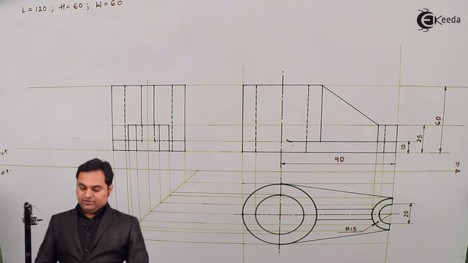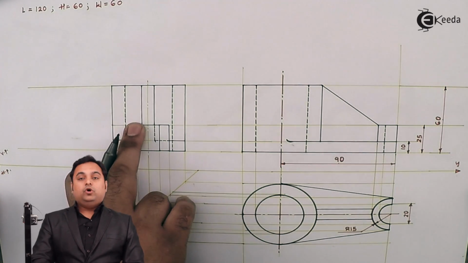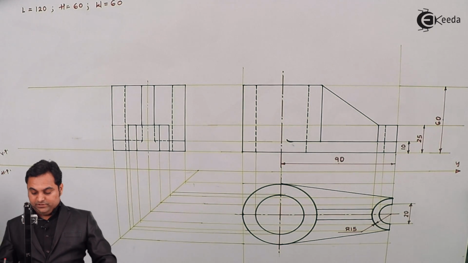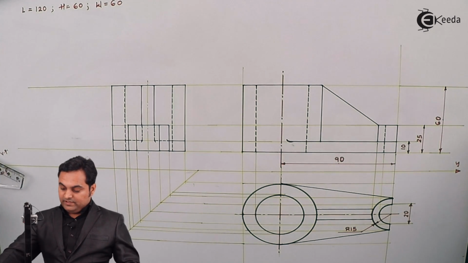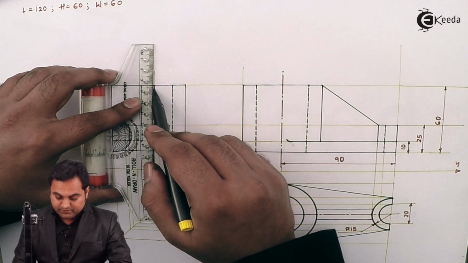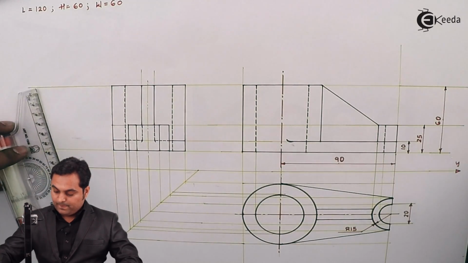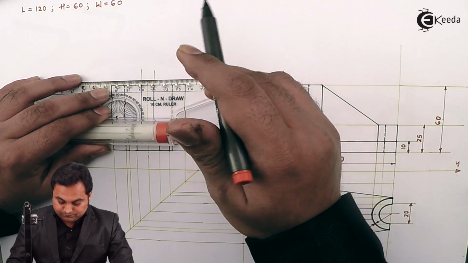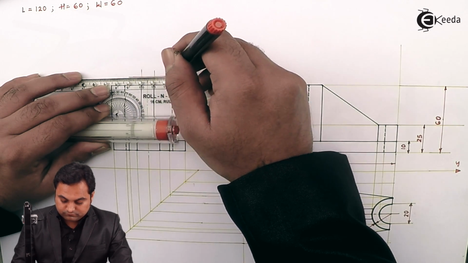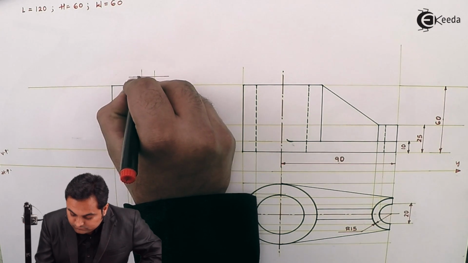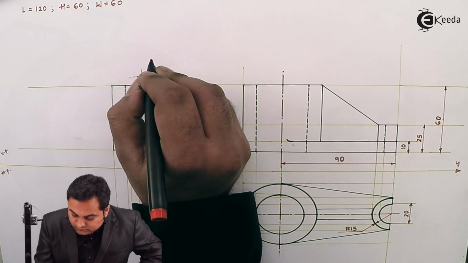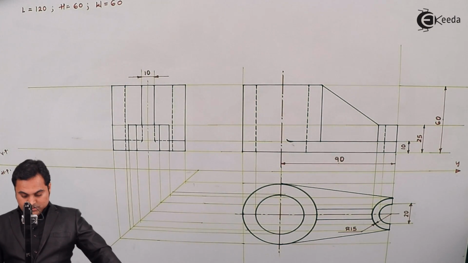Then for the rib we can give the dimensions anywhere, either in top view or in side view, because in both cases the true shape of the rib is visible to us. So I can give the dimension for the rib. Suppose I'm giving it in the side view. Rib has 10 mm width.